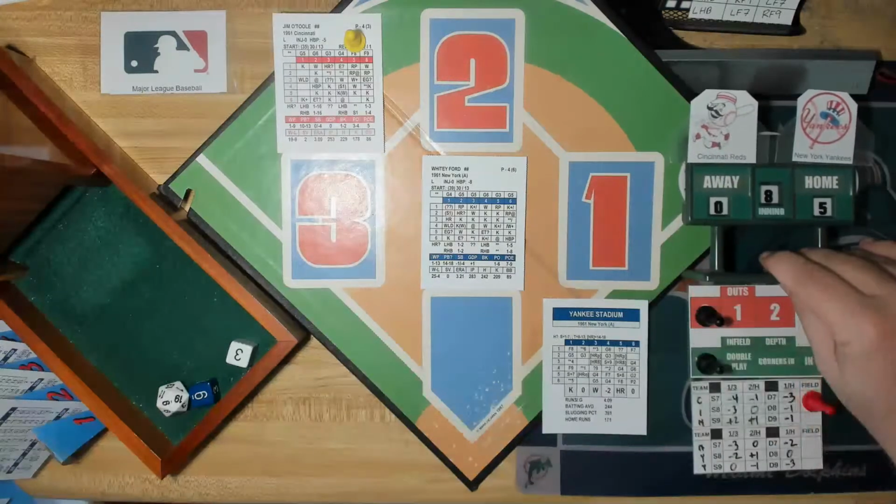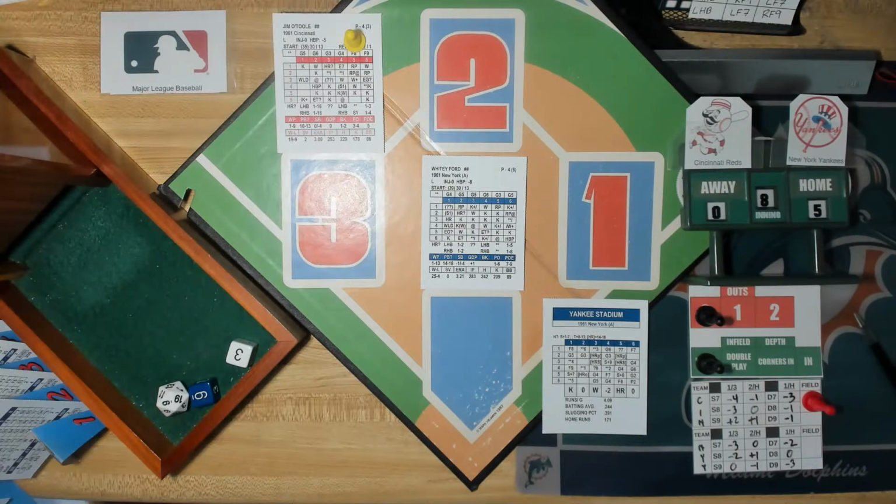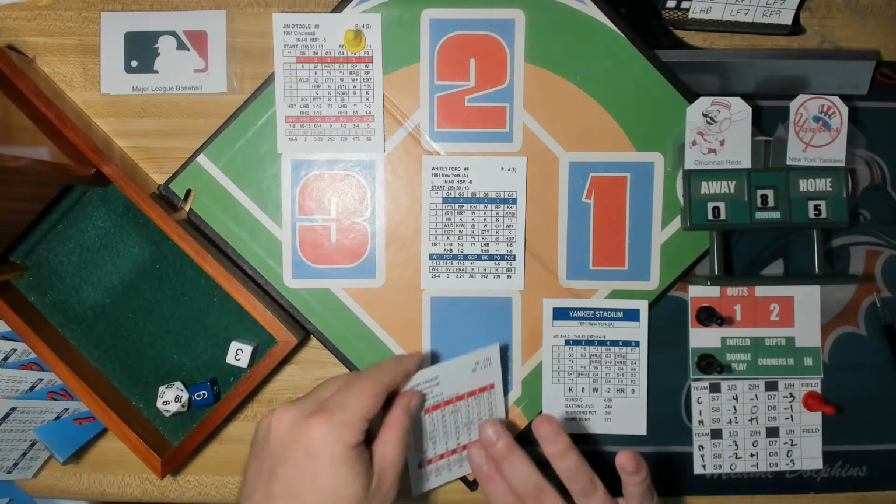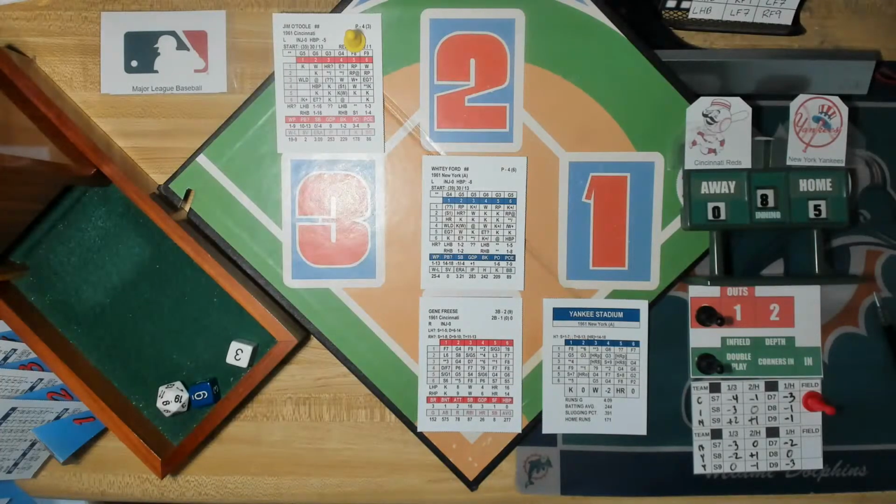We now go to the top of the 8th in this demo game. Normally, a game like this, I probably would have been done with it by now. But since I'm explaining everything, for the demo game for the upcoming 61 year, you already know what could be happening. So we go to the top of the 8th inning, and Gene Freeze will lead it off for the Reds, and he is 1 for 2.